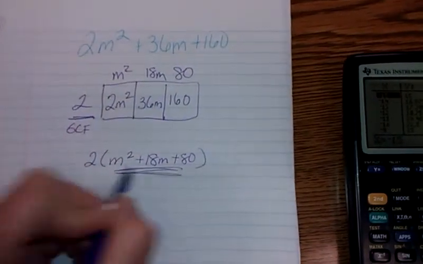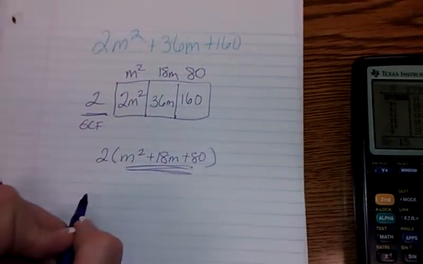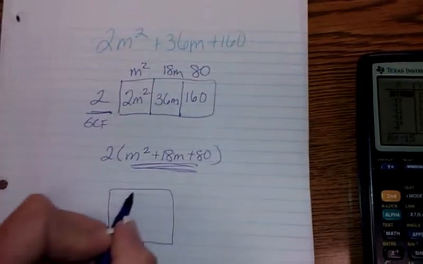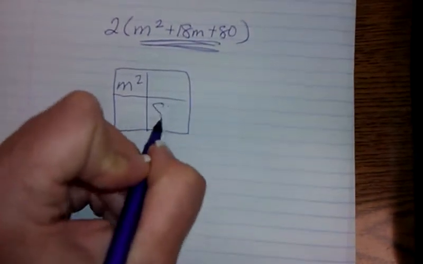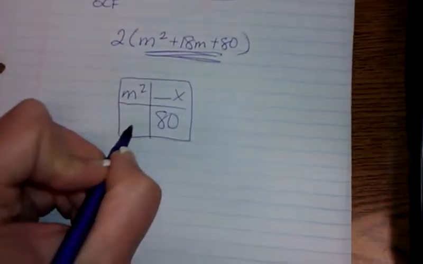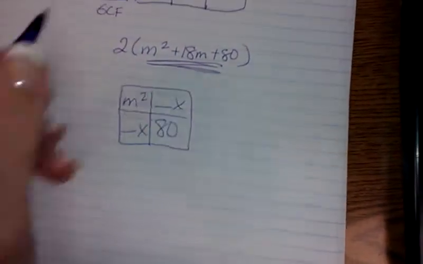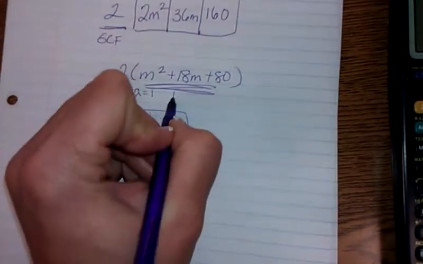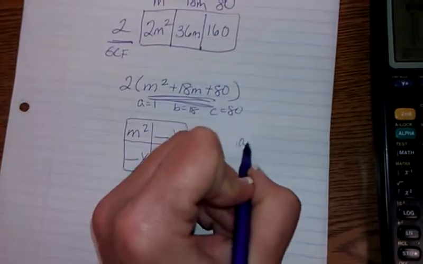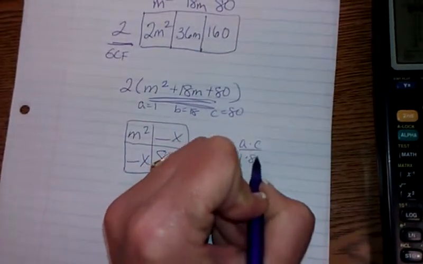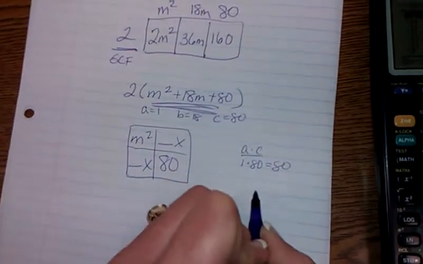Do the box on this right there. So now I have the box. I have m squared and 80. Something x, something x. A is 1, B is 18, C is 80. A times C, 1 times 80 is 80.